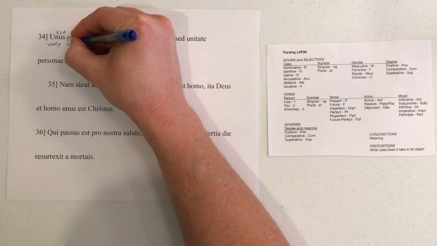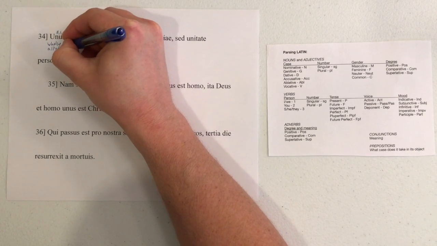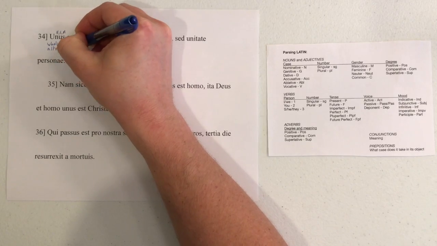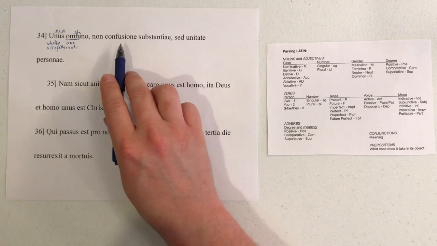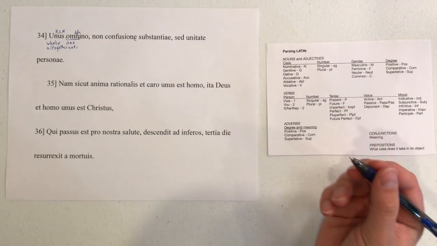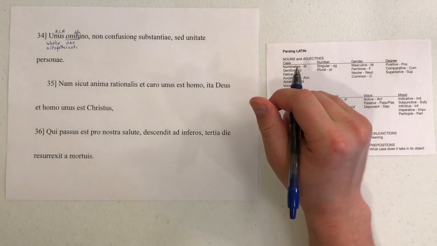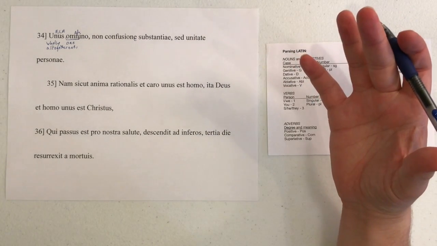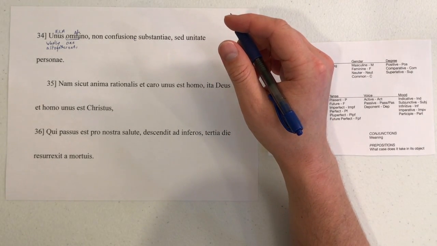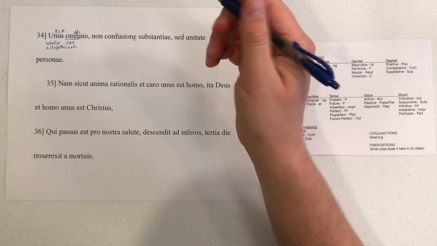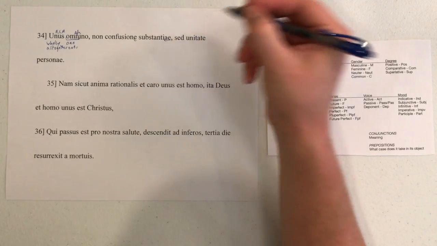Wholly one, or altogether one, comma, non confusione substantiae. So, confusione, we have an E there. There's no clear verb, though that NT initially looks like it's the suffix ending of a present participle, but no, we've got that I there, which kind of undoes that. AE is the ending right there.